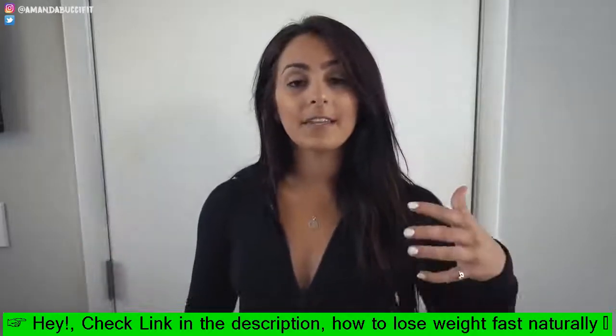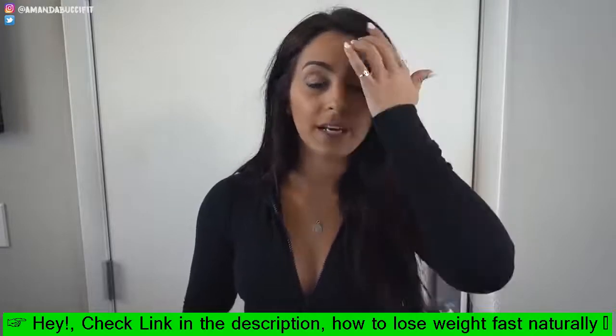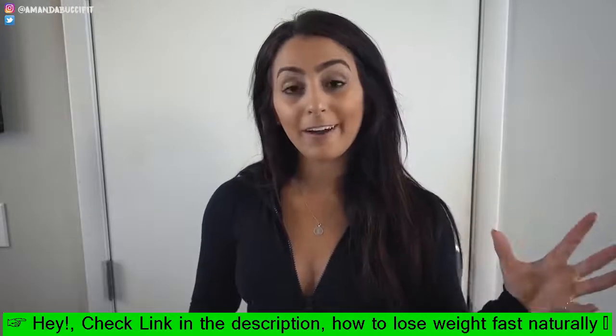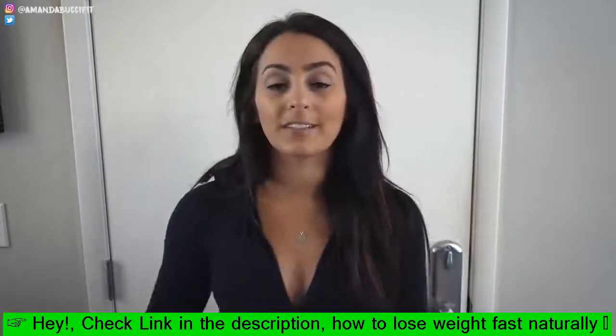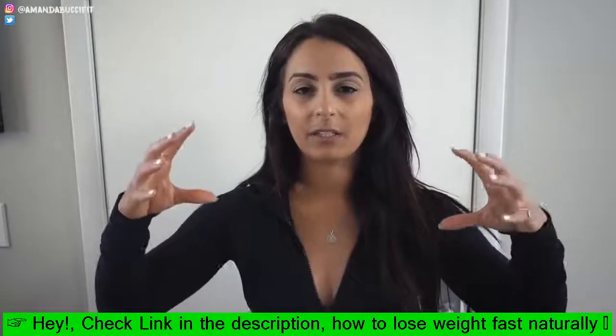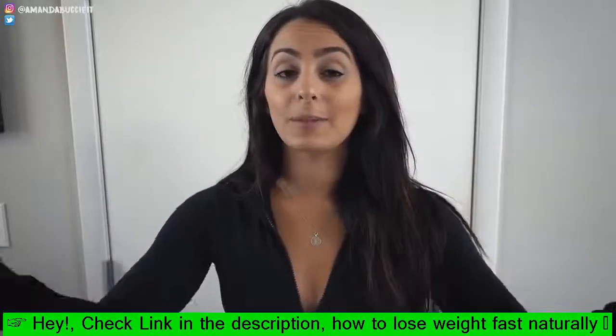Another thing to mention is that this carb cycle might change depending on your training. I know some people might be doing a carb cycle where their training days are on their higher carb days and their lower carb days are a rest day or a cardio day only, but I like to keep my training a little bit more structured and my carb cycle a little bit more structured, so this is all going to depend on you as well.